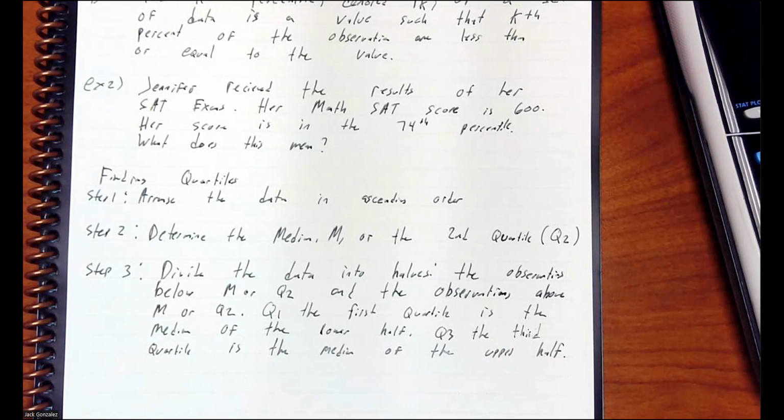But you can use your calculator, Excel, or StatCrunch. They'll find Q1, Q2, Q3 automatically. Okay, and then that's fine.